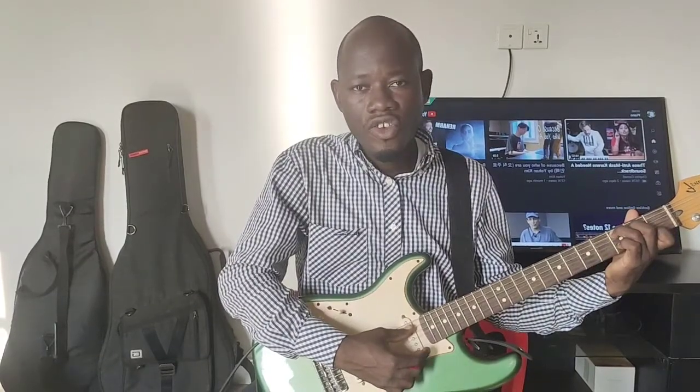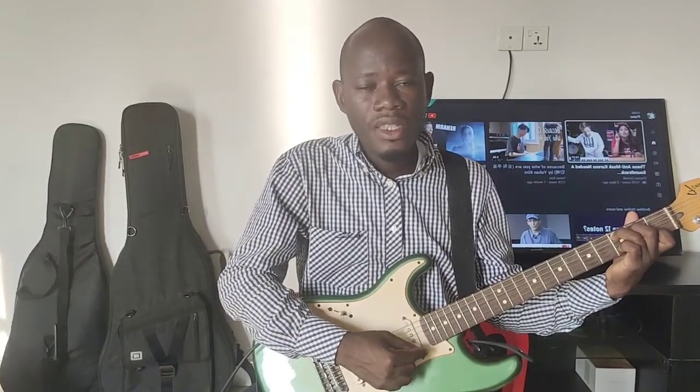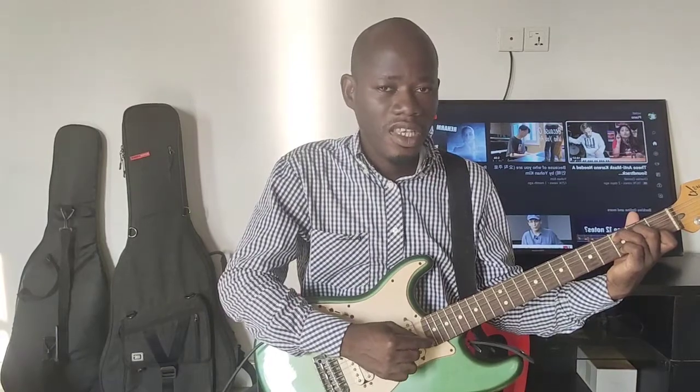Starting with C major, we are going to find the harmony that creates the chords of C major. Harmony is putting 2 notes together to make a chord. That is what we call harmony. So a tone is not a harmony, but a tone plus another tone creates a harmony. So we are going to find the notes that form the chord of C.